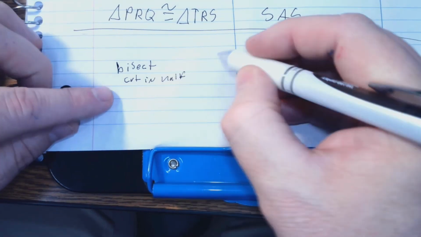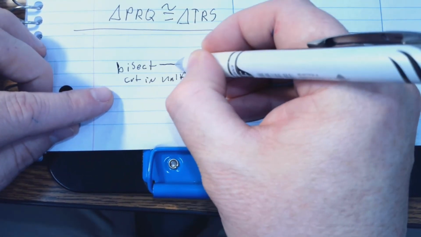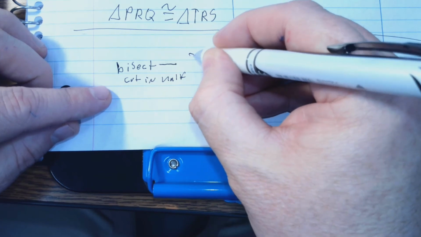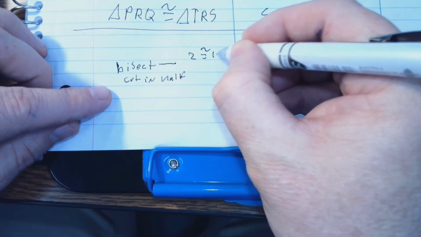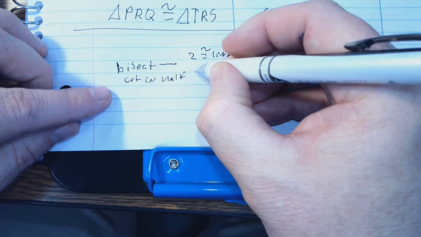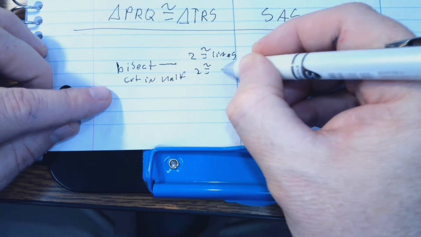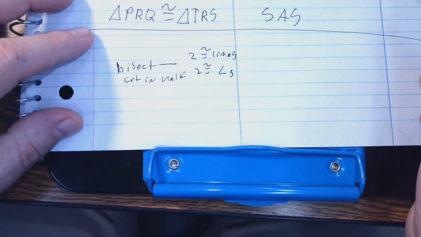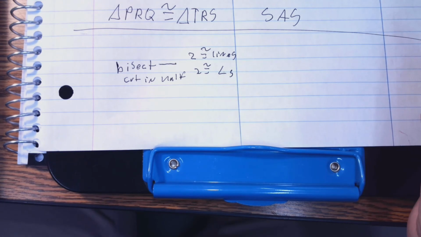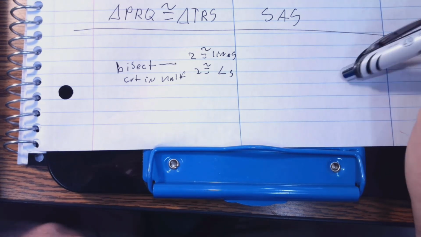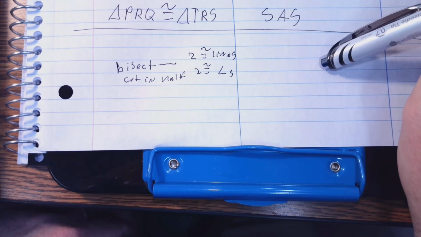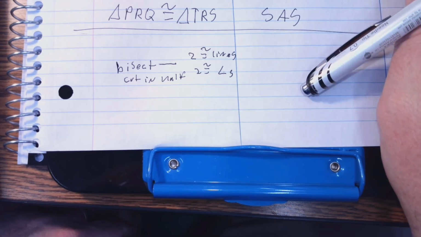Okay, so if you use the word bisect, it can create either two congruent segments, or two congruent angles. So you might need that. Reflexive property we'll use. And yeah, I think you're ready.